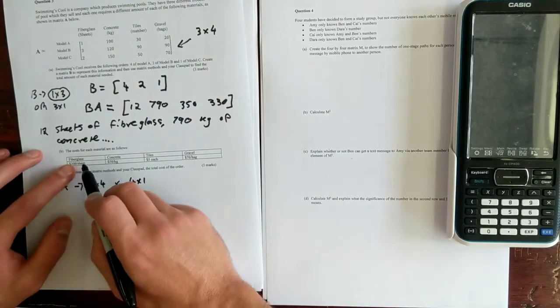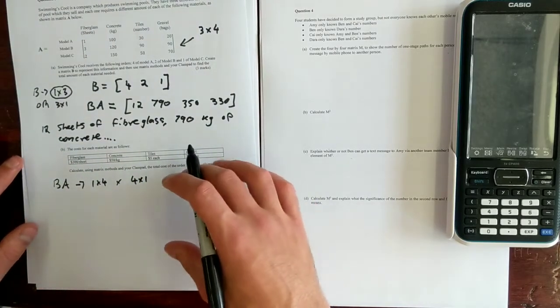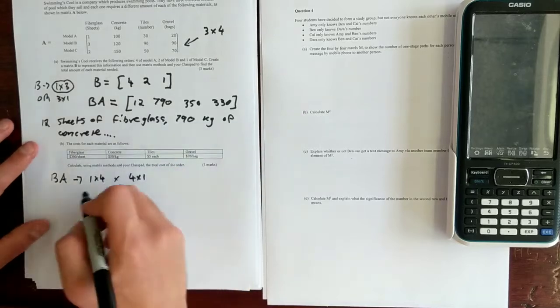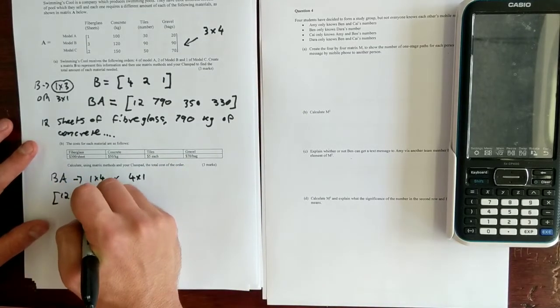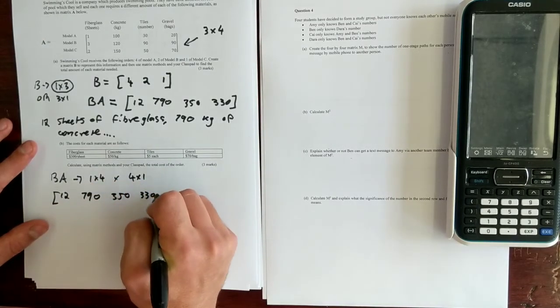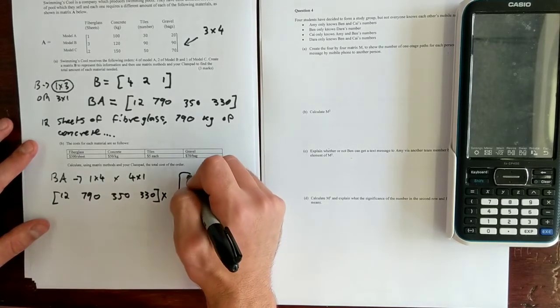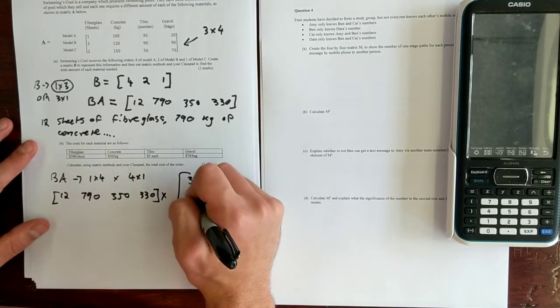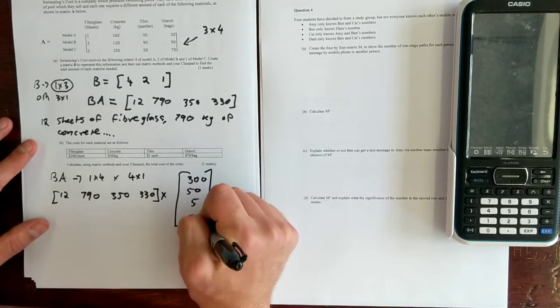So I'm going to get each of these numbers here, and I'm going to put them in a column matrix with dimensions 4 by 1. So I'm going to get my original BA matrix, 12, 790, 350, 330, and I'm going to multiply it by a column matrix, 300, 50, 5, 70.